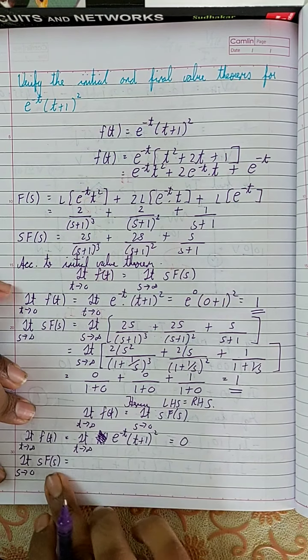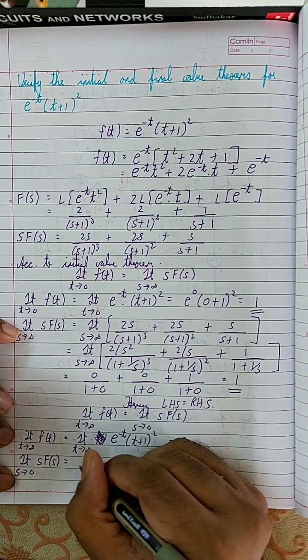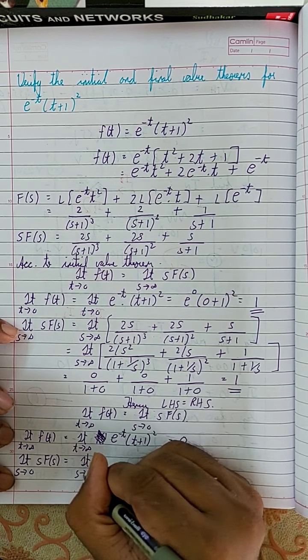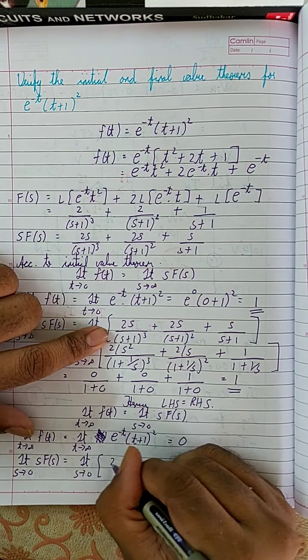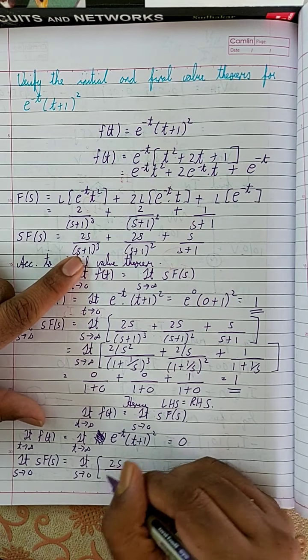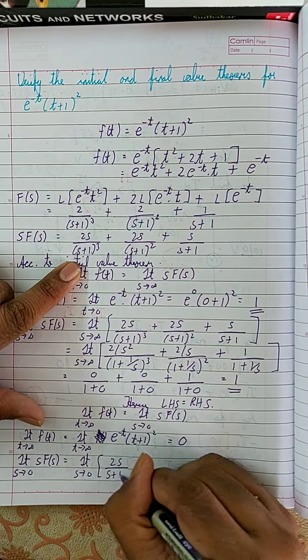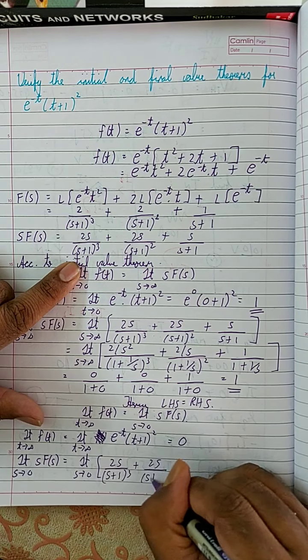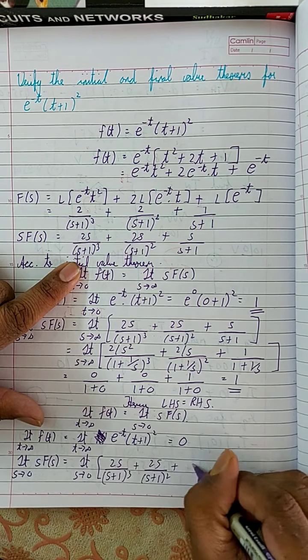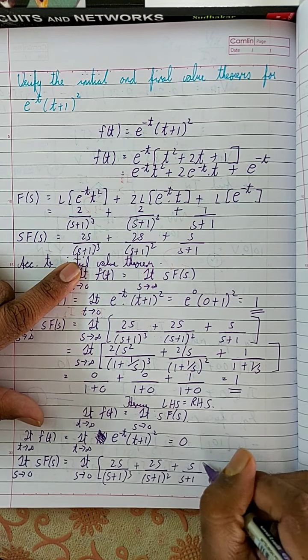Okay, this will become limit as s tends to 0 of, this is nothing but 2s by s into f of s, which is 2s by s plus 1 the whole cube plus 2s by s plus 1 the whole square plus s by s plus 1.